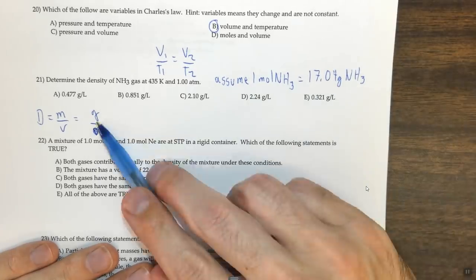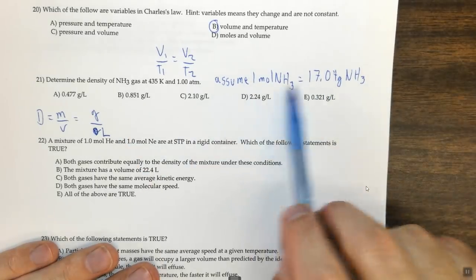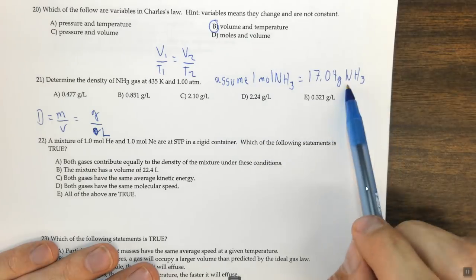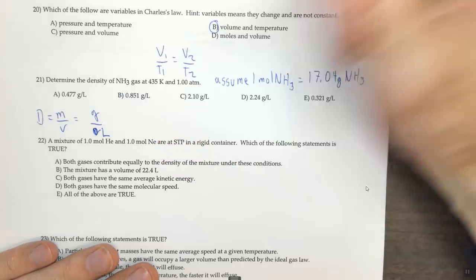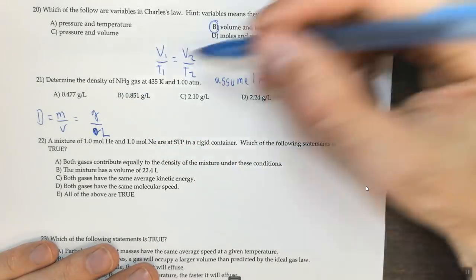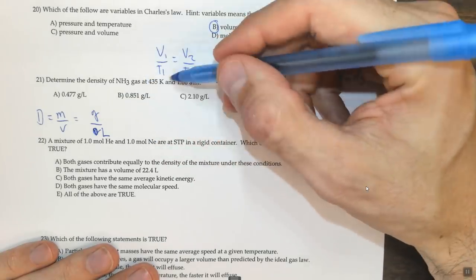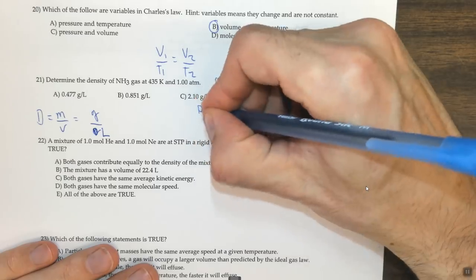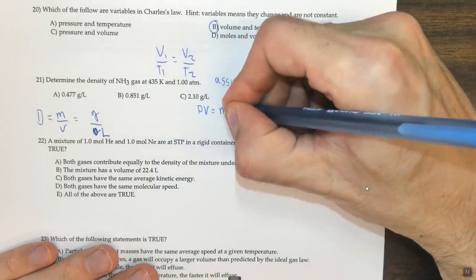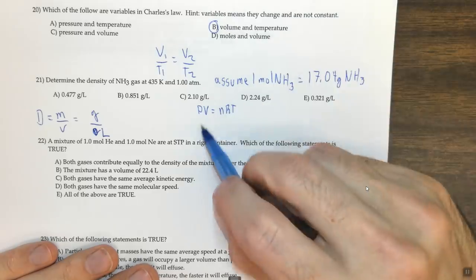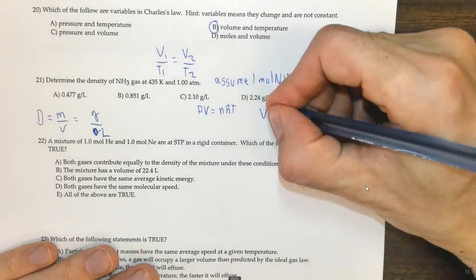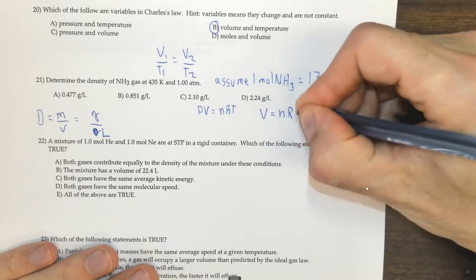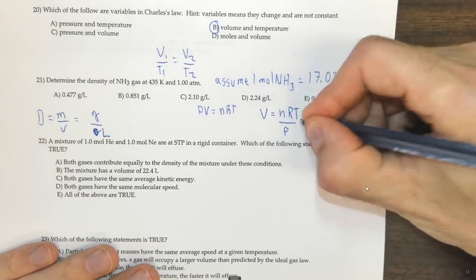So now one of our two variables is taken care of. 1 mole of NH3 is 17.04 grams. We just look it up on the periodic table. Nitrogen plus 3 hydrogens, and it gets us the 17.04 grams. Well, how can we find the volume of this? Gas law will help us. PV equals nRT. In this case, we want to solve for V, so we divide both sides by P. Volume equals nRT over pressure.